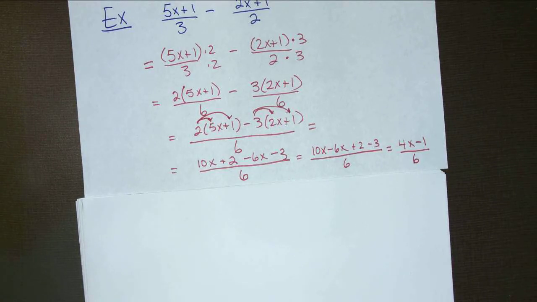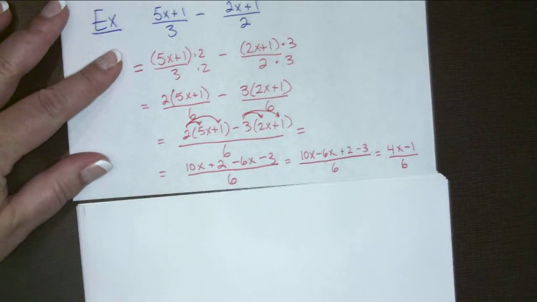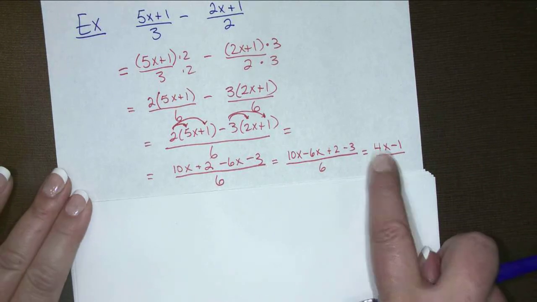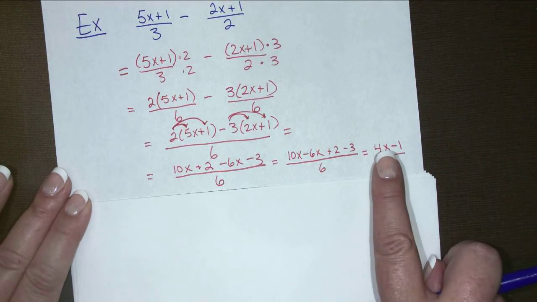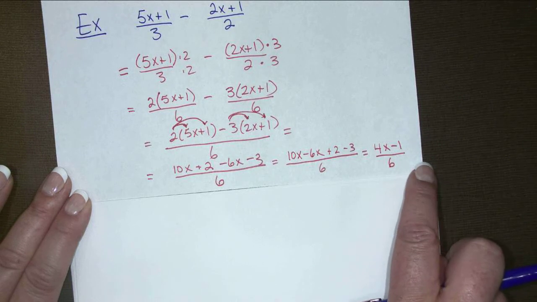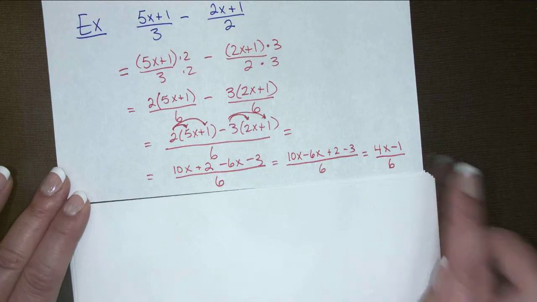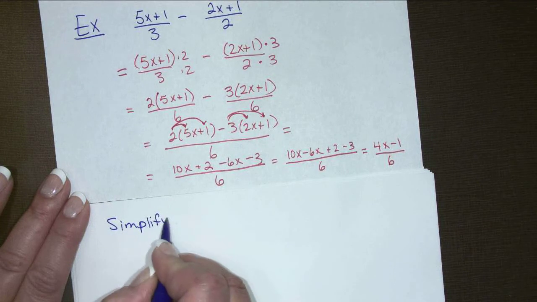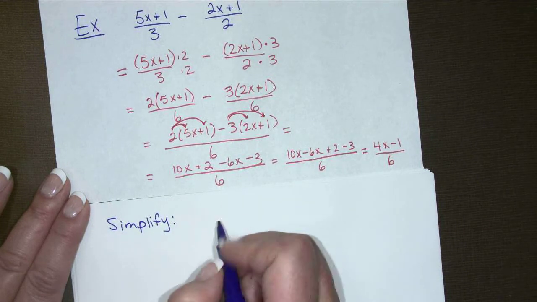Let me show you something that does simplify, okay? Some people say, yes, that does simplify because the 4 and the 6 both have a 2 in them. Yeah, but there's a problem. This 6 is divided by the whole thing, not just the 4. So it also would have to have a 2 in the other term. So let's say simplifying as the instructions.